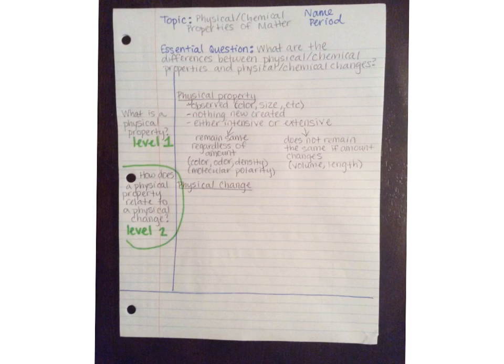Okay? A better question, if we wanted to up our level of questioning, would be something similar to this, and I went ahead and circled it over here in green. How does a physical property relate to a physical change? That's relating two pieces or two chunks of information from your notes. That is at a higher level. That requires a little bit more thinking. So an easy way to remember is that a level 1 question is going to be directly answered, almost yes or no, word for word from your notes over here. And a level 2 question, you might have to do a little bit more thinking or searching.